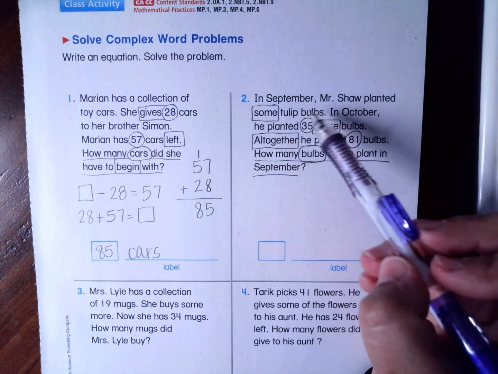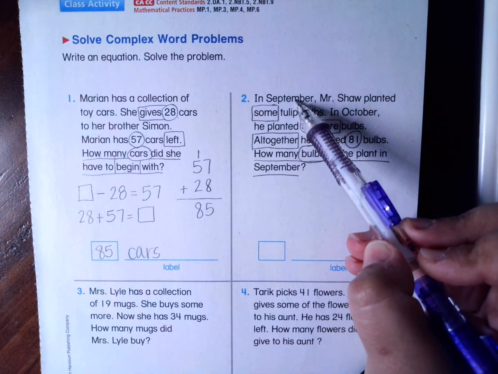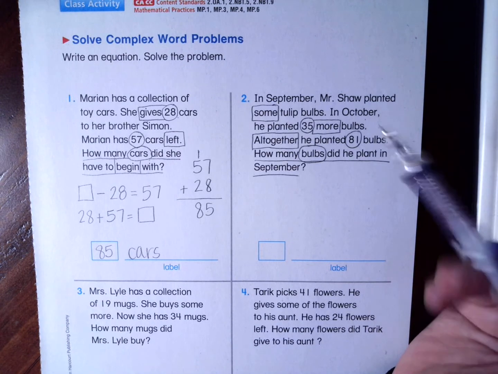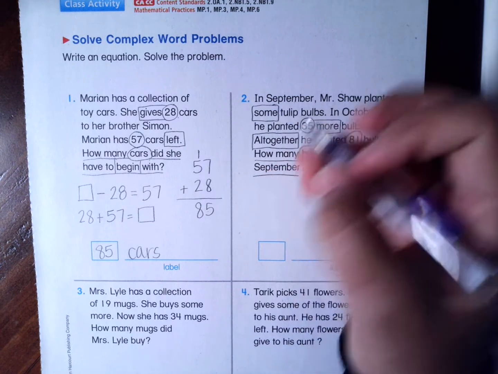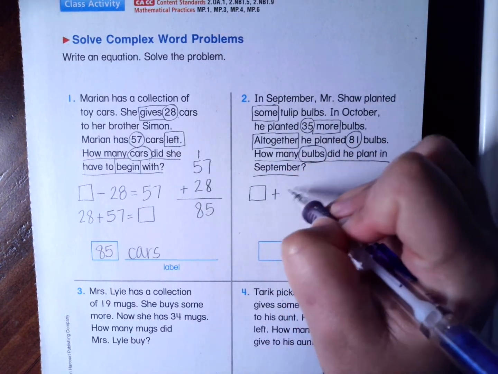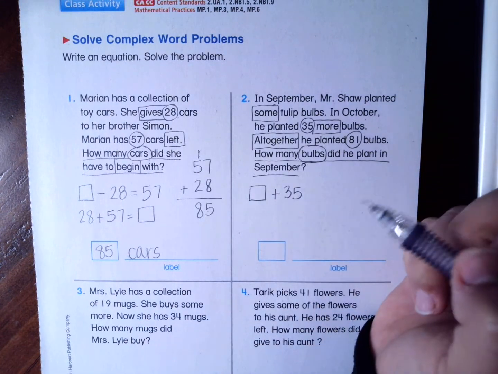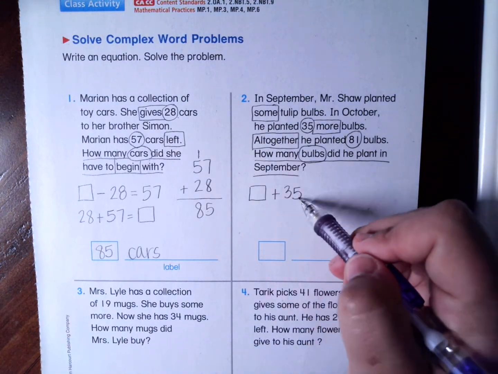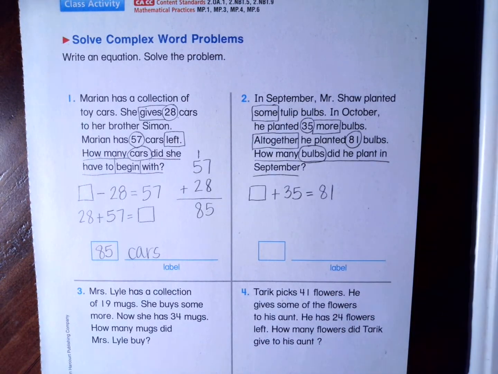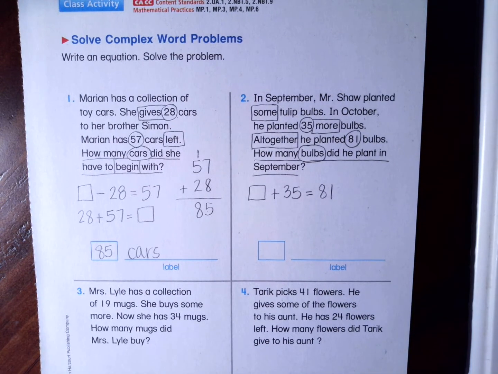So then my partners are going to be what he planted in September and what he planted in October. So if he planted some in September and 35 more in October, so plus 35, and he plants a total of 81, now I have my equation.